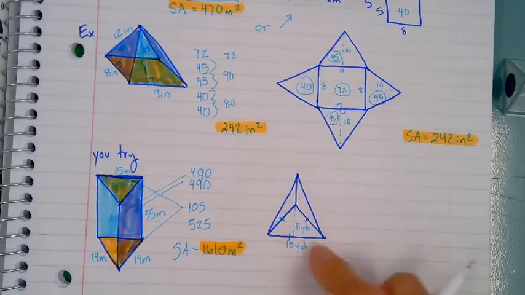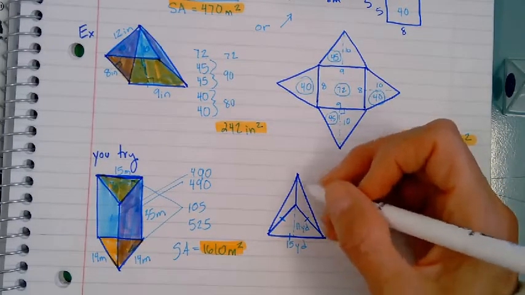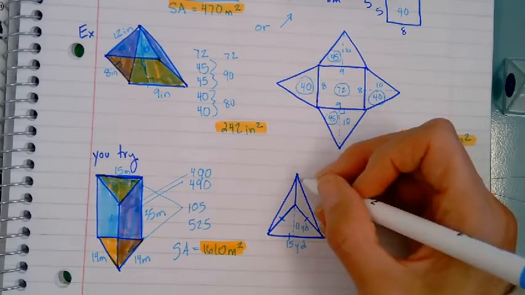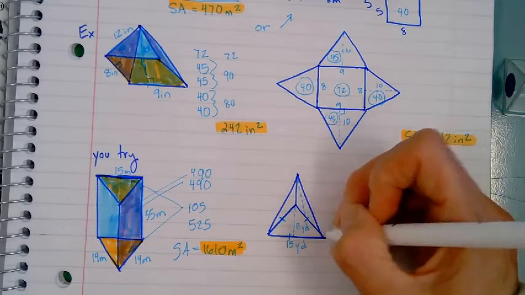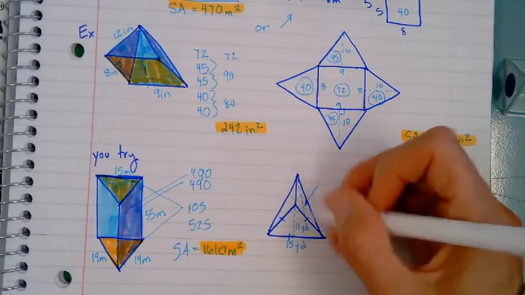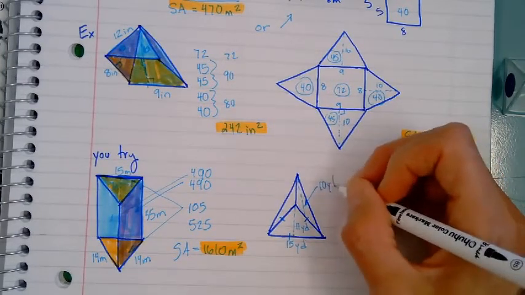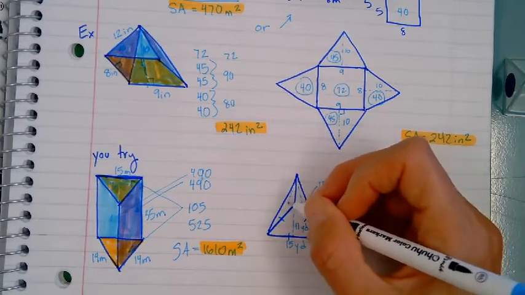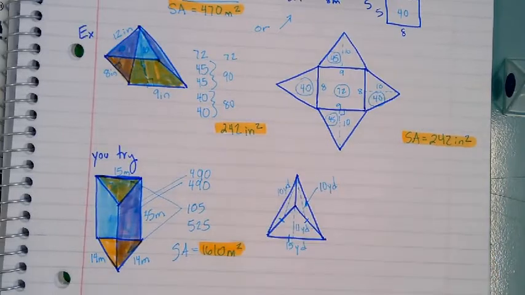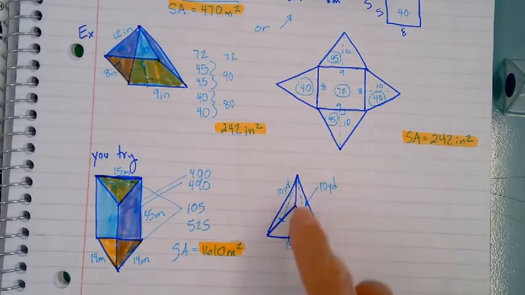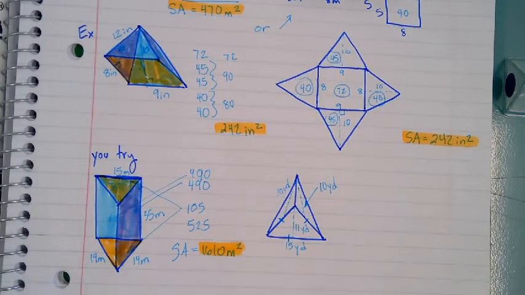Okay, then we have this slant height. So this triangle right here has a base of 15, but then the height of the face is 10 yards. So each one, this height is 10. And the front is 10. So it has 1 at the bottom, and then 2 in the front, and then 3, and then 4. So it has 4 faces. So go ahead and pause it and find the area of the 4 faces and add them together.